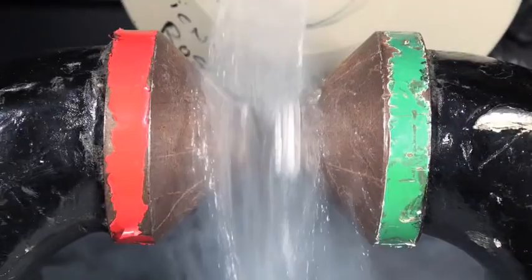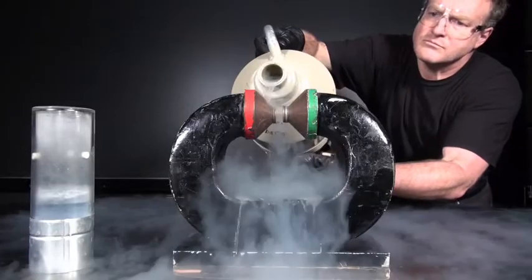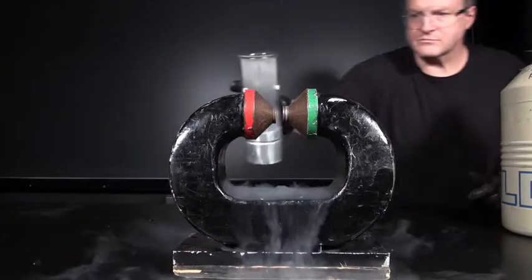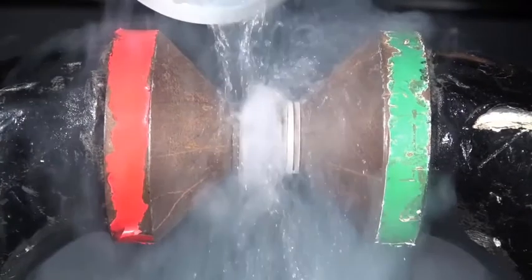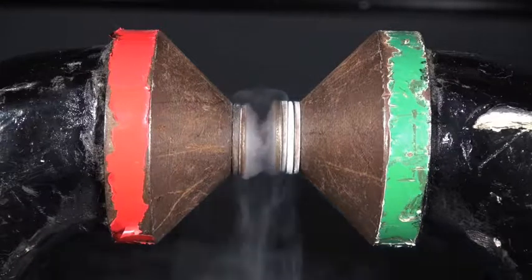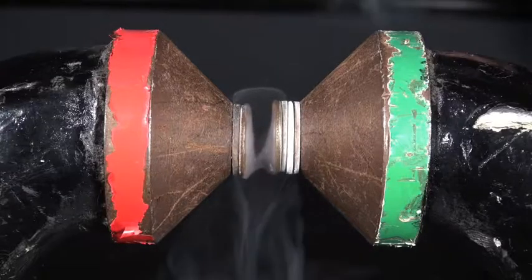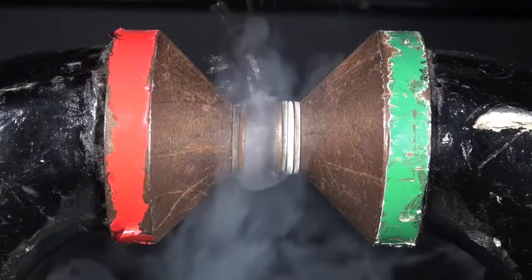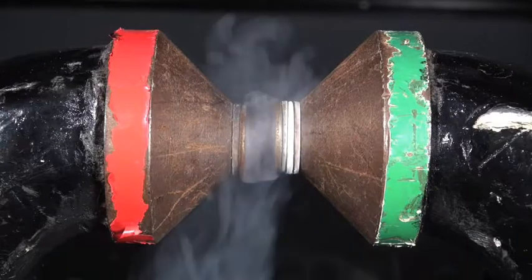It's just going straight through. Now the oxygen. You see that? It's sticking. It's staying. It's trapped between the two magnets. Is that crazy or what? It's cool. In fact, it's incredibly cool. It's extremely cold.